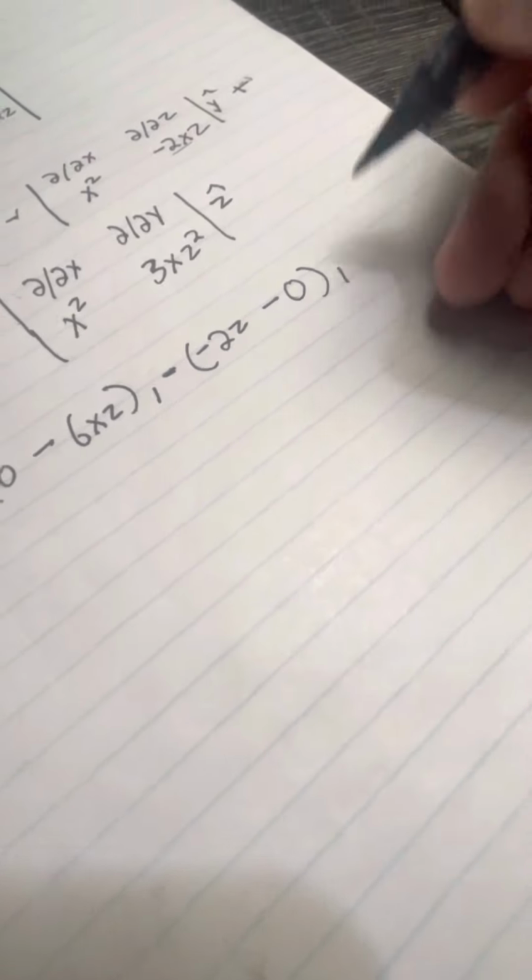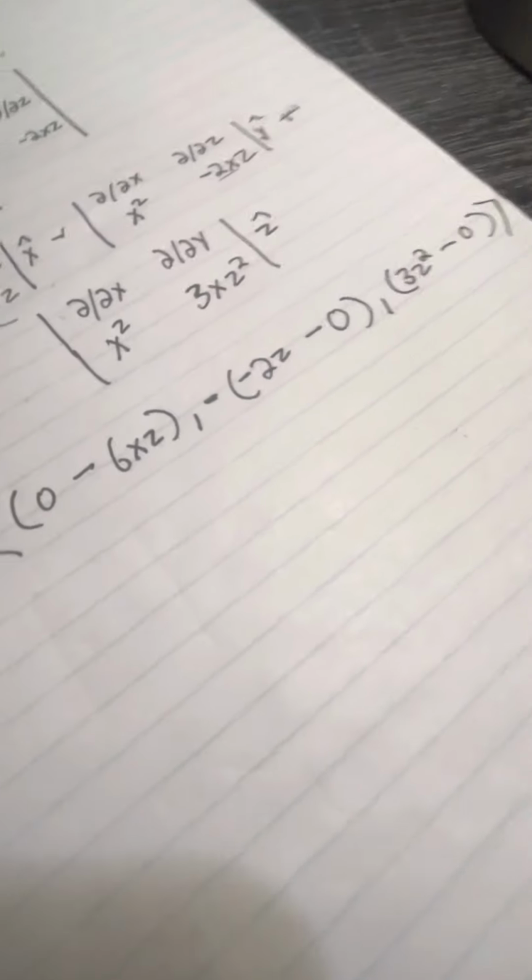And the final point over here, with the partial derivative of this with respect to x, we get 3z squared. And then the partial derivative of this x squared with respect to y is again 0, so minus 0. And this is what we have right now.